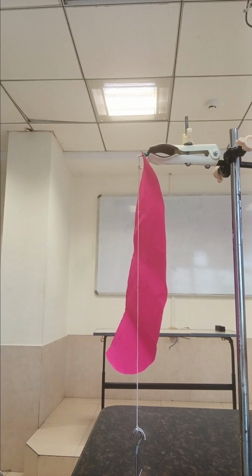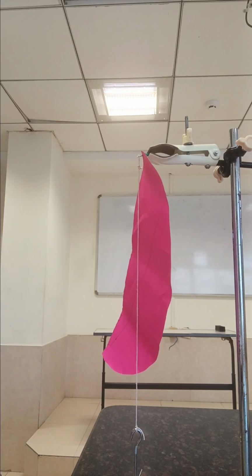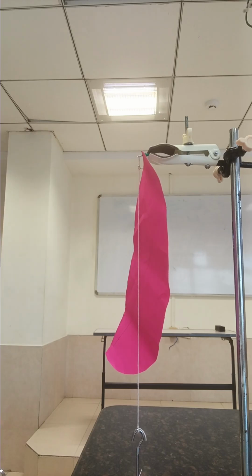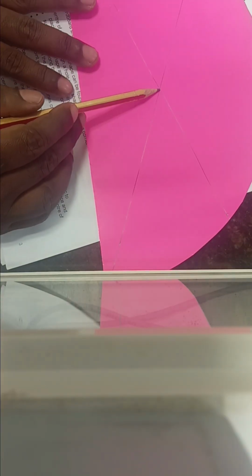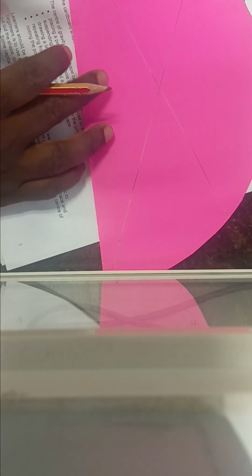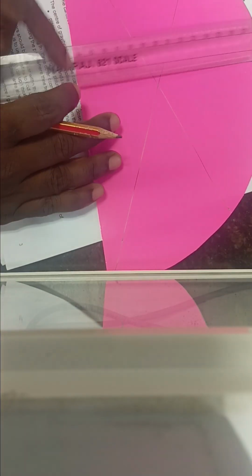See, this is the center. I take the 2 points. Now I will join these 2 points. Okay. So this point is the center of gravity.